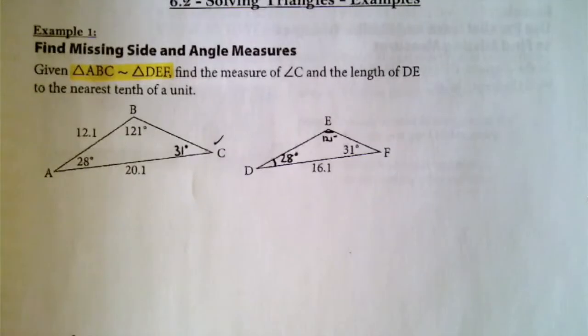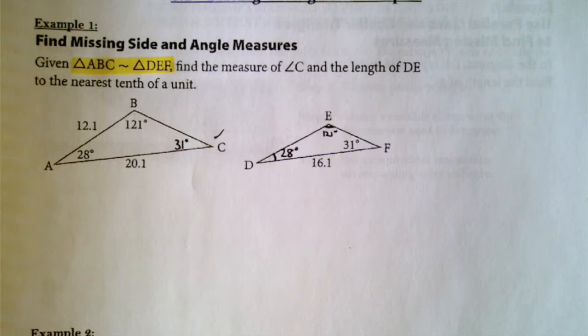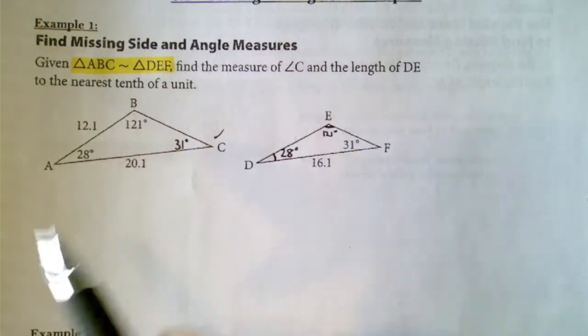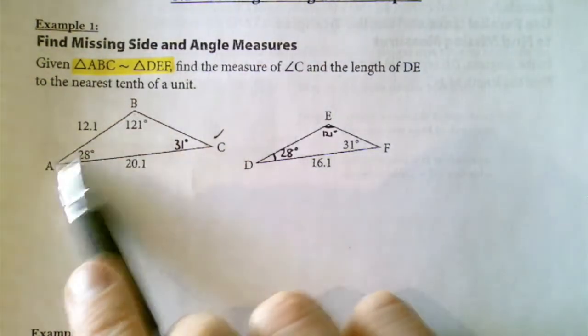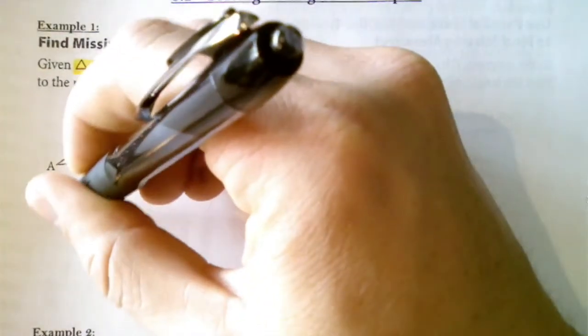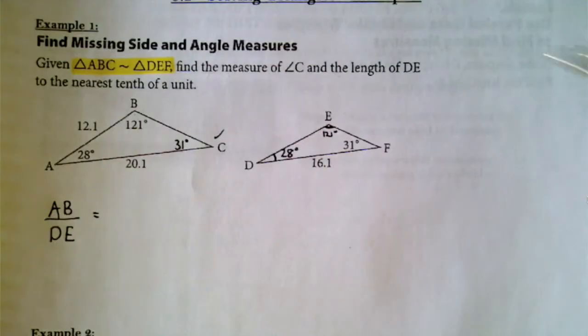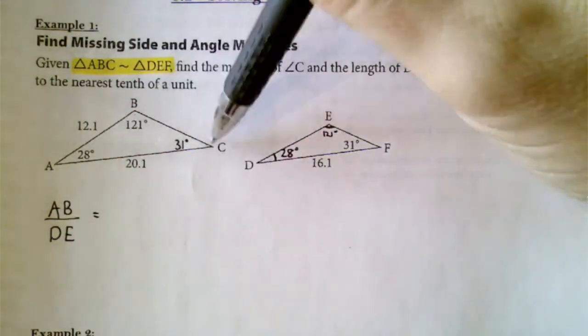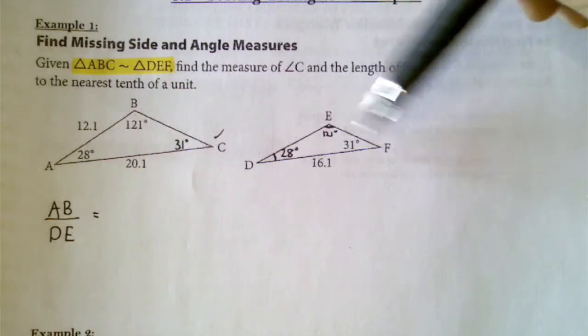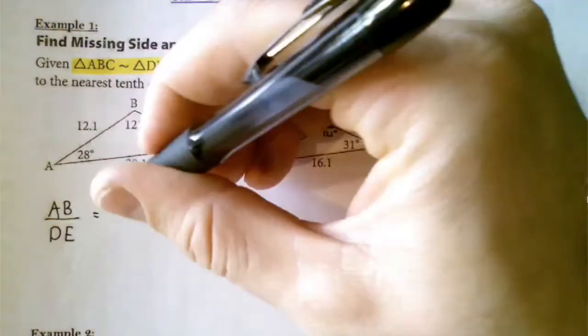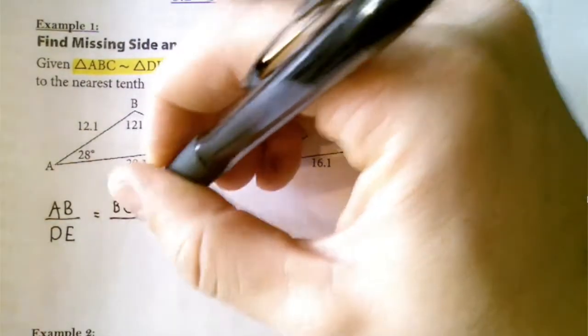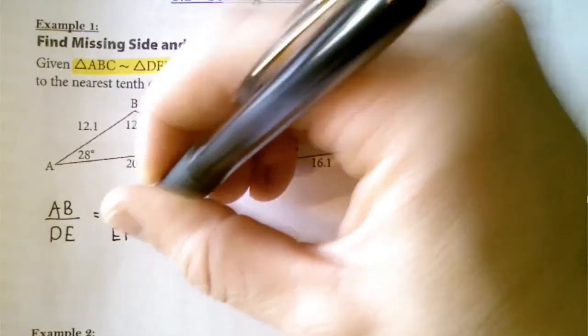To find lengths, we use the idea that the proportions should be equal. What does that mean? Well, that means that if we compare similar sides, like AB to DE, if we divide those, we should get the same as BC to EF.